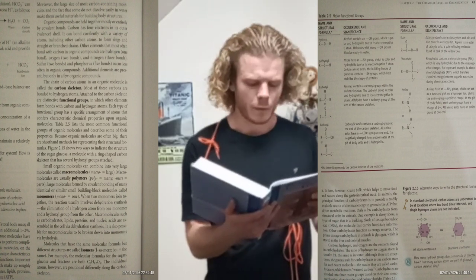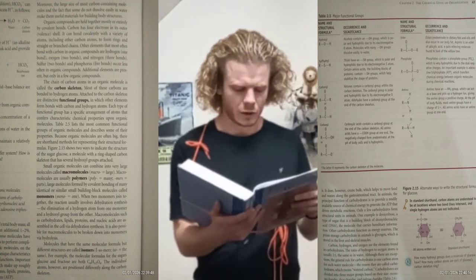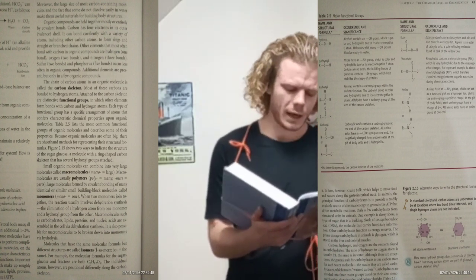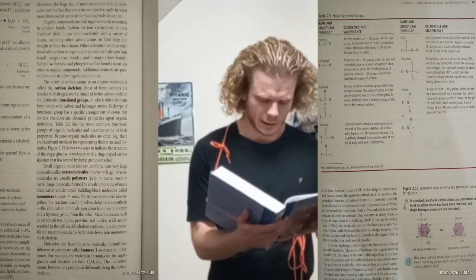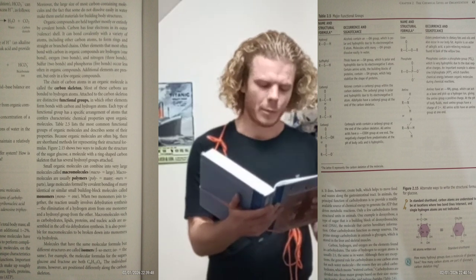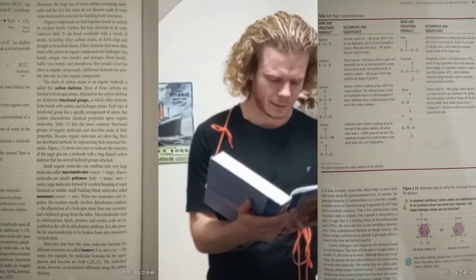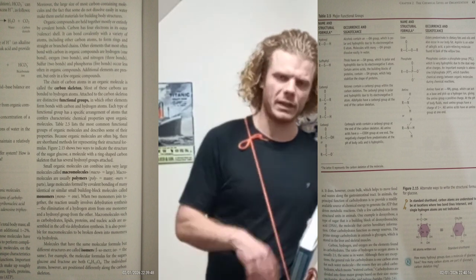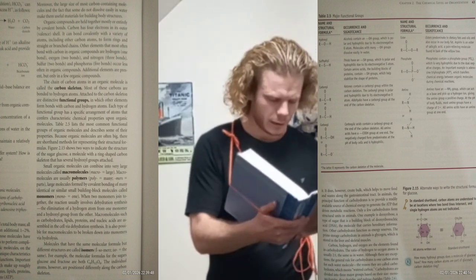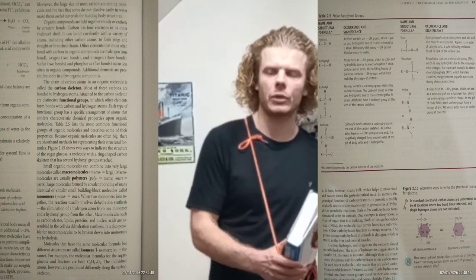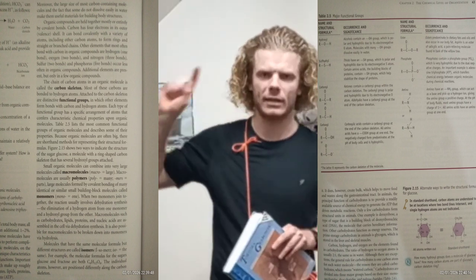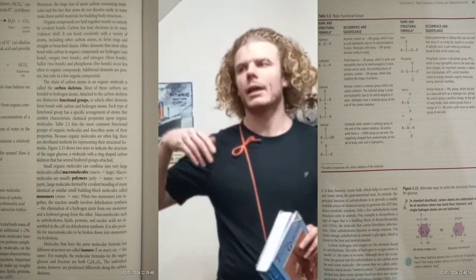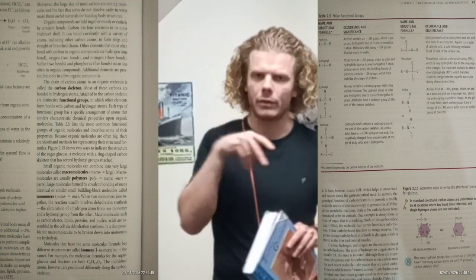For example, the molecular formulas for the sugars glucose and fructose are both C6H12O6. The individual atoms, however, are positioned differently along the carbon skeleton. So glucose and fructose both have C6H12O6: 6 carbon, 12 hydrogen, and 6 oxygen. That is the setup. But you are able to puzzle them together a different way.